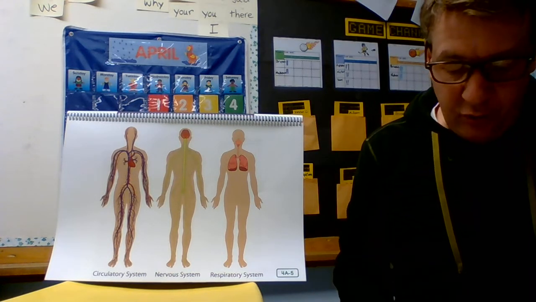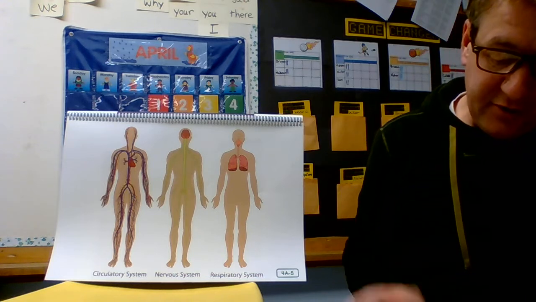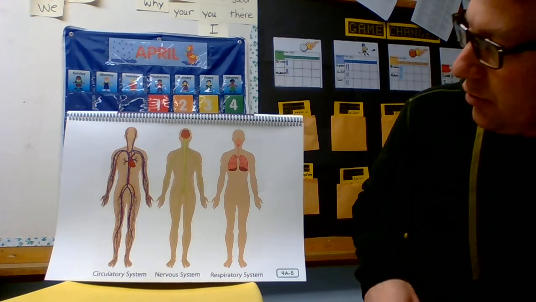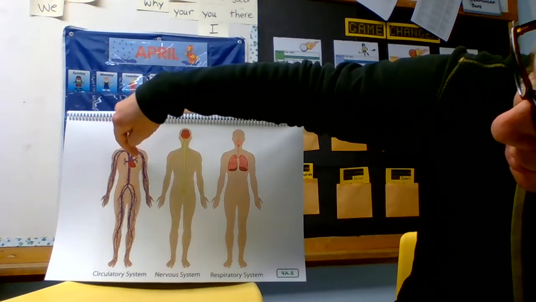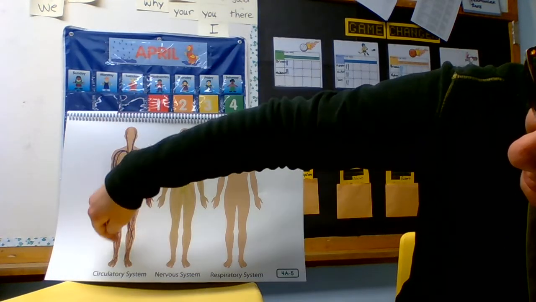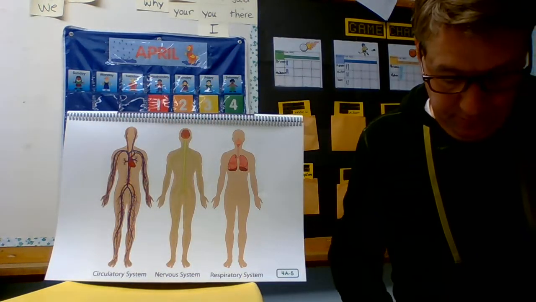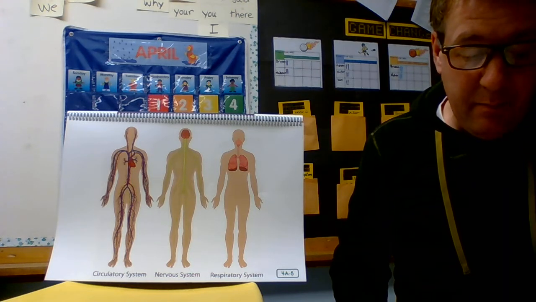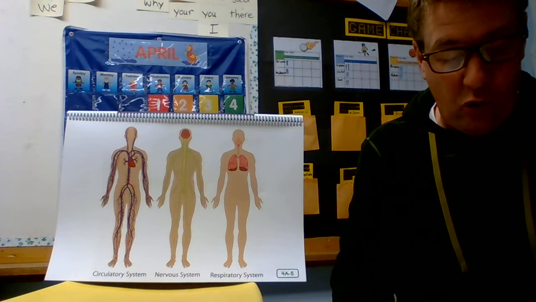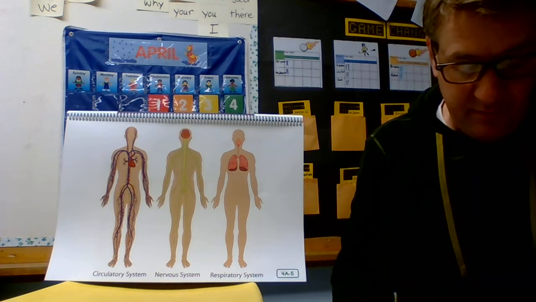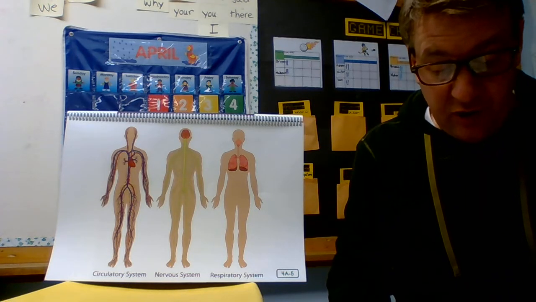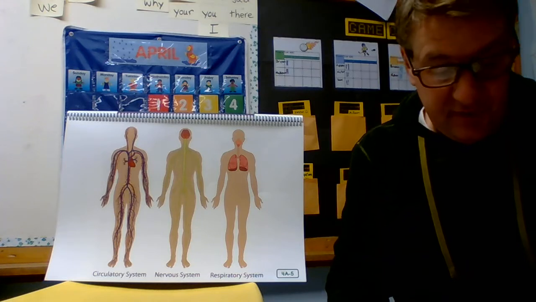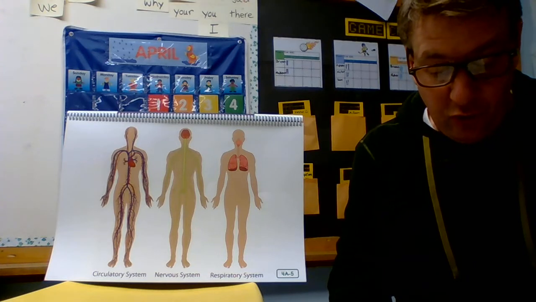What does the circulatory system do? It circulates or moves your blood around to all the parts of the body. So your blood vessels, the heart is part of that, okay? Your heart and blood, made up of cells and tissues, are the organs of your circulatory system. The respiratory system includes your lungs, organs made up of cells and tissues that control your breathing.